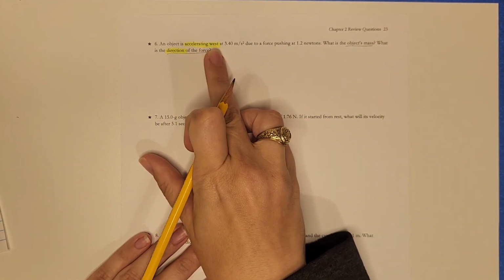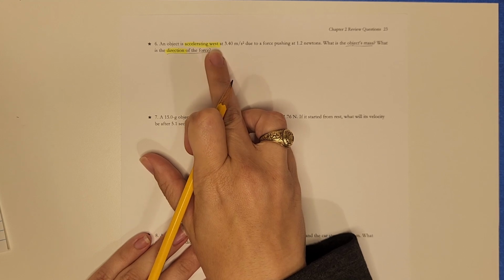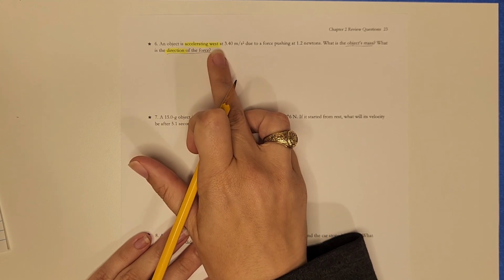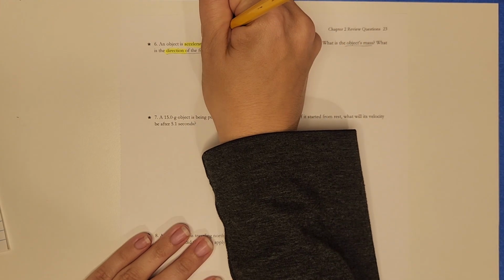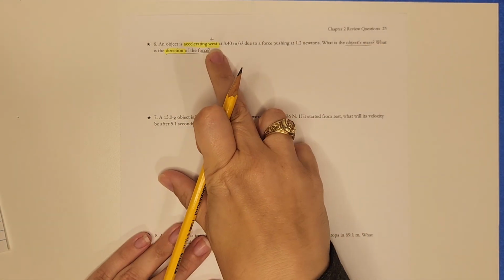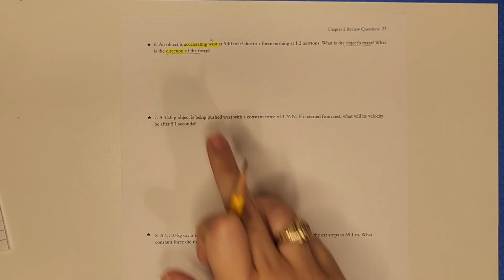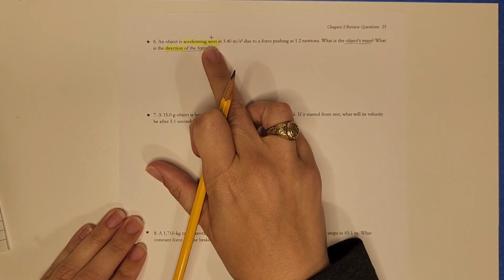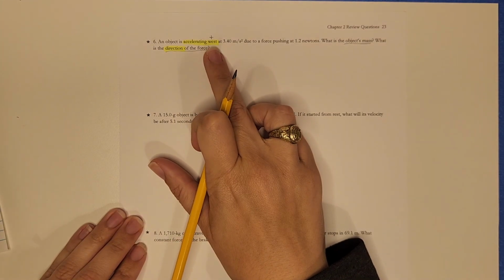Whenever I see the direction in the question, I'm going to immediately assign it a positive or negative. I typically assign whichever direction I see first to be the positive direction. So anytime I see a positive number in one of these vector quantities, I know that it's moving west.